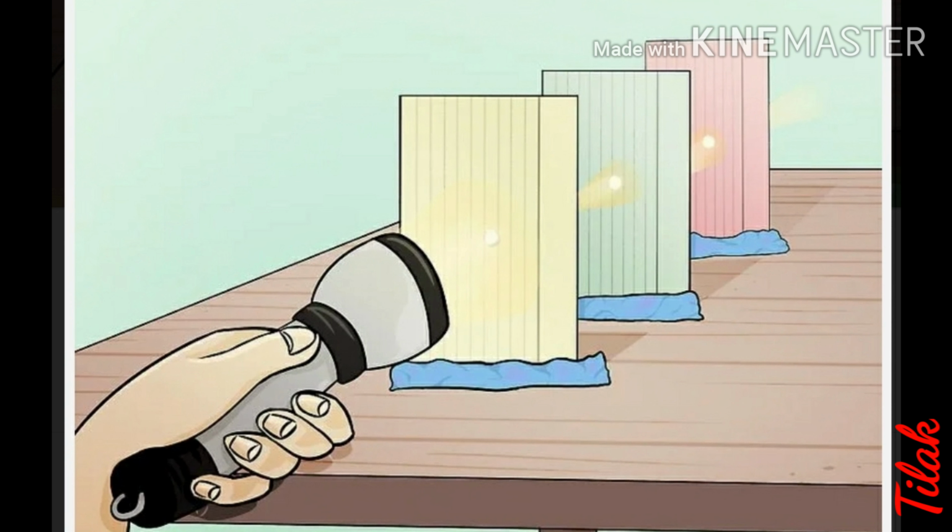Now, here is another activity which you can do at home. Take three cardboards, make a hole at the center, and with the help of a torchlight, throw light through the holes. You will see that light is falling on the wall, right? If you disturb any of these boards, light will not travel through these holes. It proves again that light travels in a straight line.